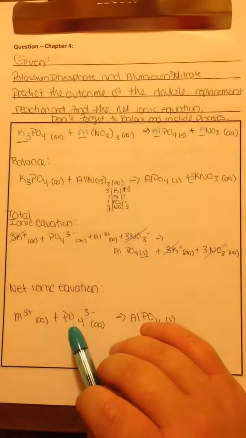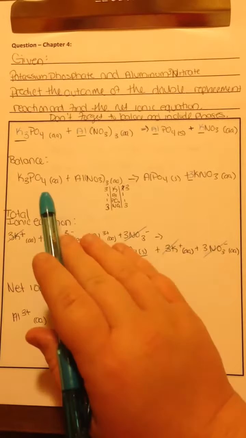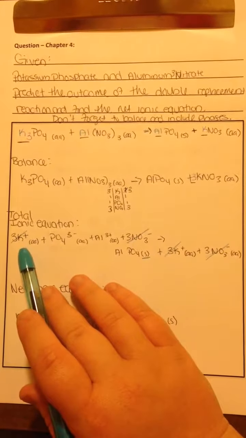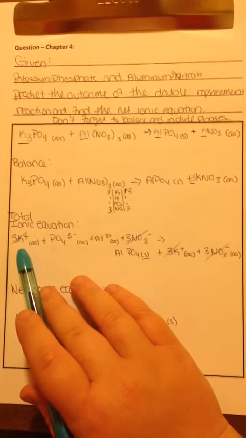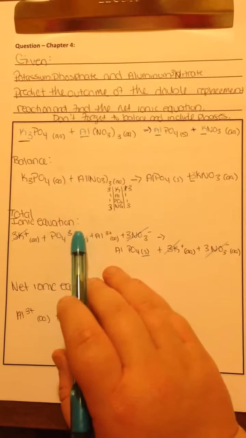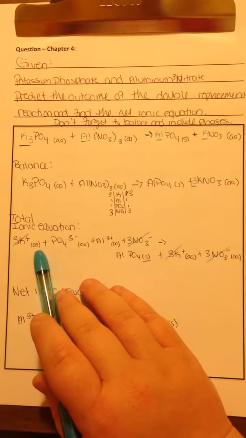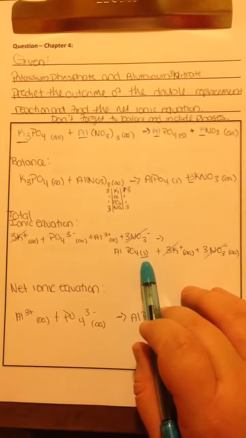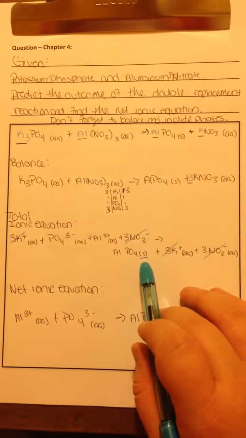In order to do the total ionic equation, you're going to break up the ionic compounds, such as potassium phosphate, into their ions. So you have 3 potassium, and don't forget your charges, such as plus or minus. This is also going to remain aqueous. You do not break apart anything that is solid, liquid, or gas. Only aqueous things will be broken down into their ion forms.